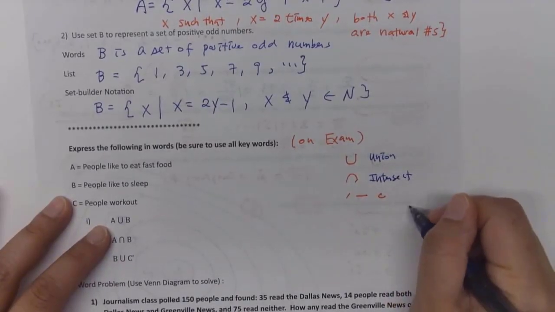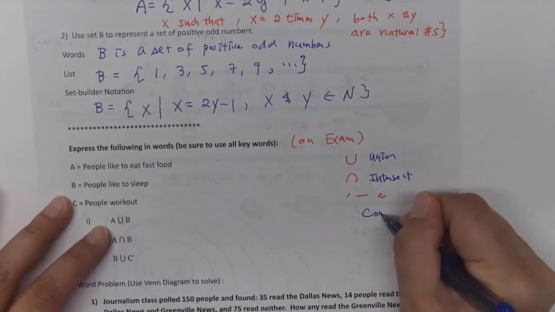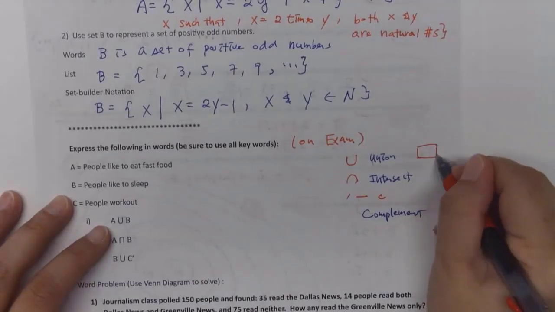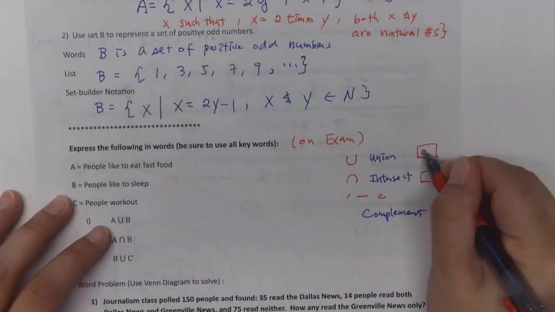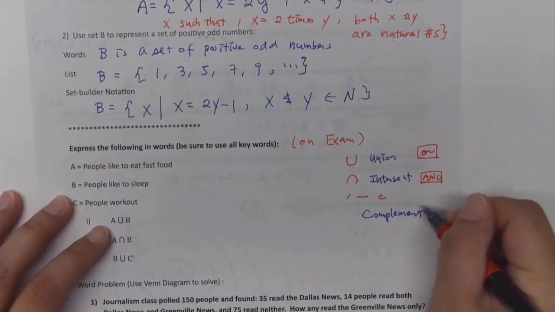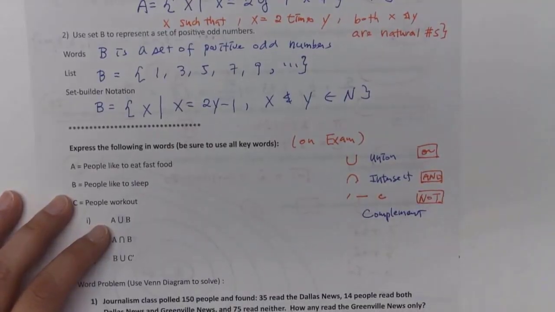The last one would start with a C. Complement. Okay, what's the key word for union? Anybody remember? Or how about intersect? And the complement? Not. Good job. Okay, we're going to need to use those words to write them out.